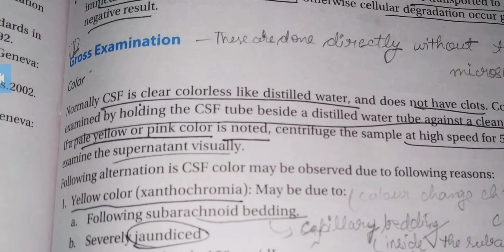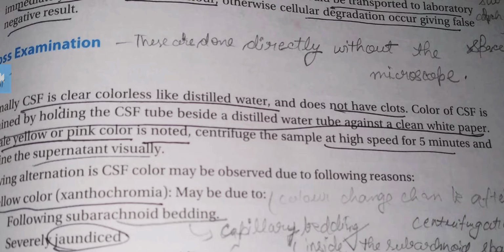In gross examination, mostly we see the color, texture, all the physical things. And in microscopic examination, we see the inner structures. First we will see the color of the CSF. Normally the CSF is clear and colorless like distilled water, and does not have clots.